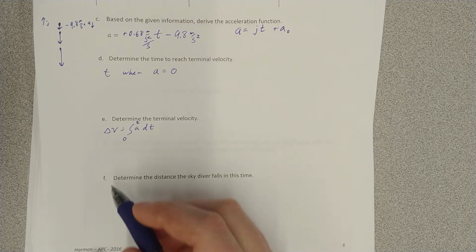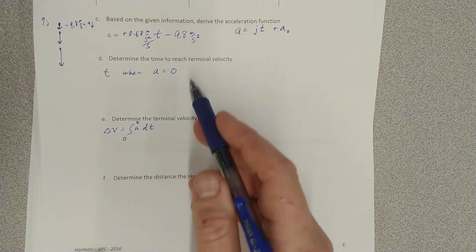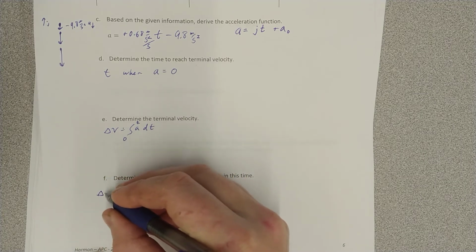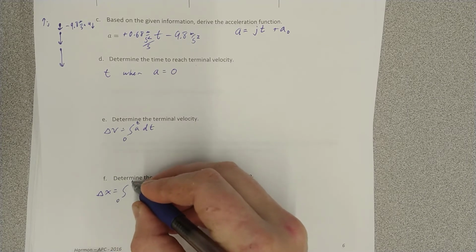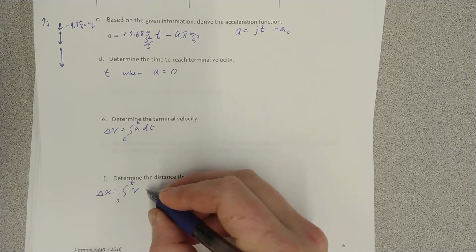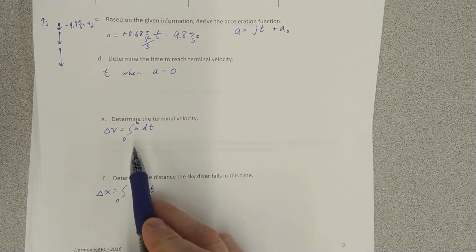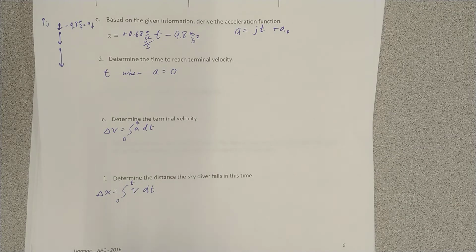The antiderivative of acceleration gives us velocity, and the antiderivative of velocity gives us position. So delta x is going to be the integral from 0 to that same time t of v dt. You're going to use the antiderivative you find when you do part E, put that in for v, take that integral, and then solve it. All right, that's number 7.